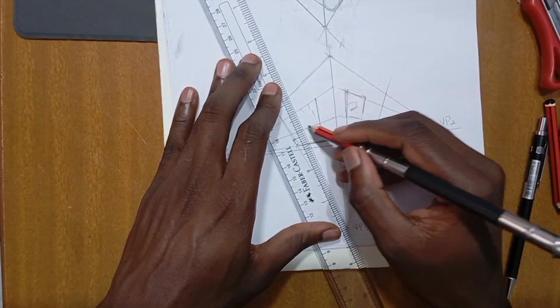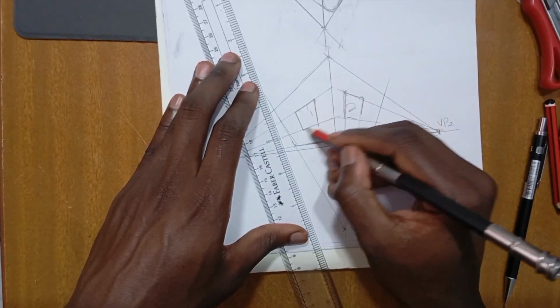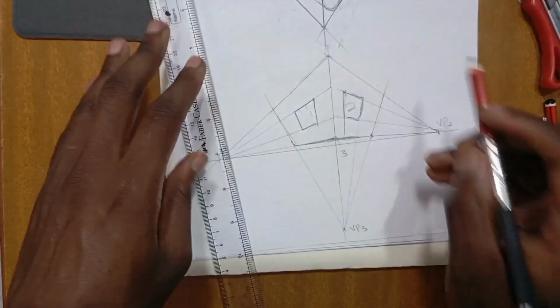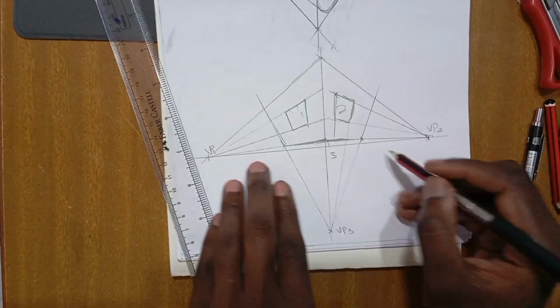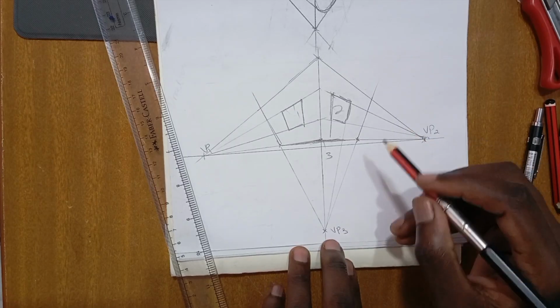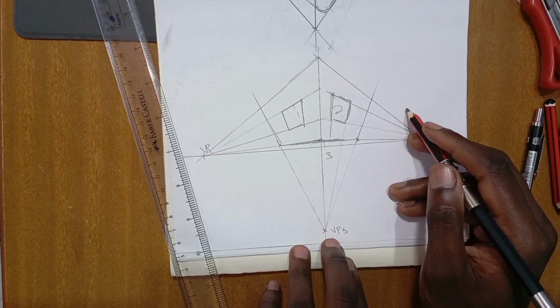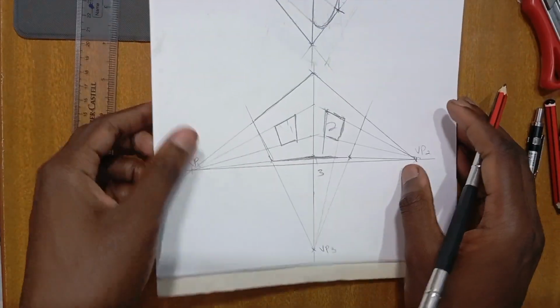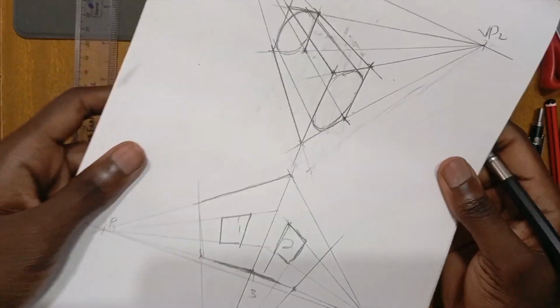Then we have our 3-point perspective. So the rules here are, you have to use vanishing points, you have to have a horizon line, and then you have to have the perspective line, so that you can form your object in whatever perspective format that you want.